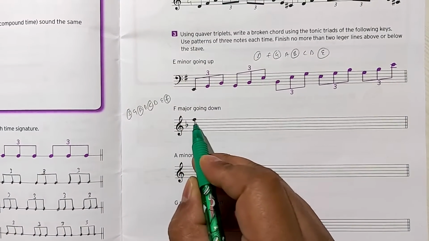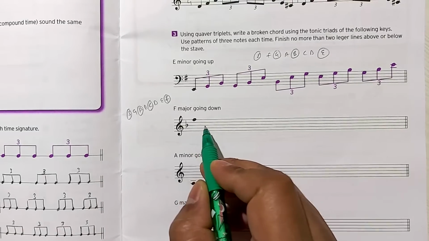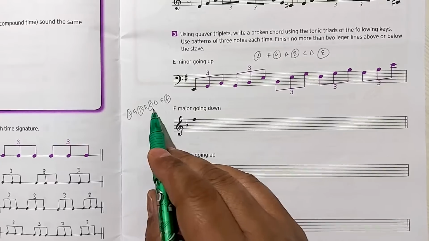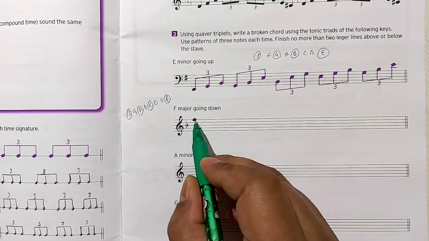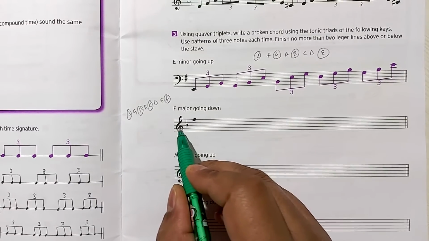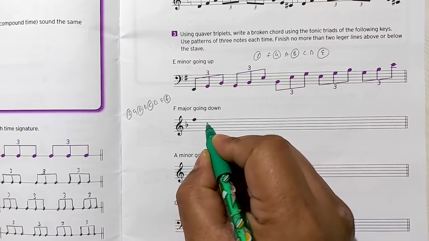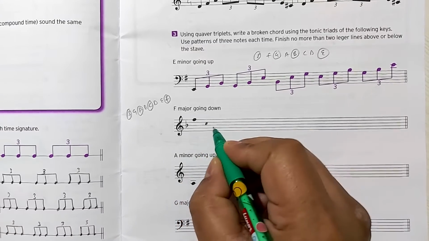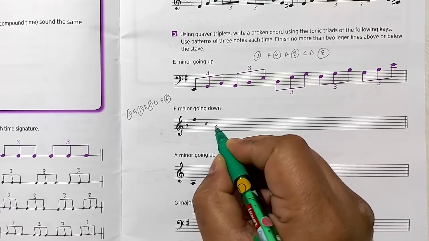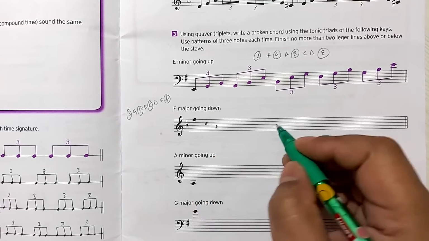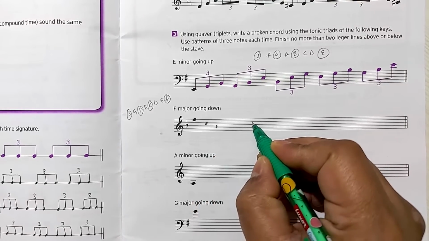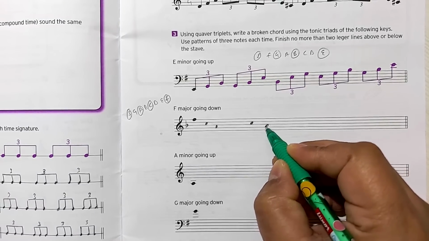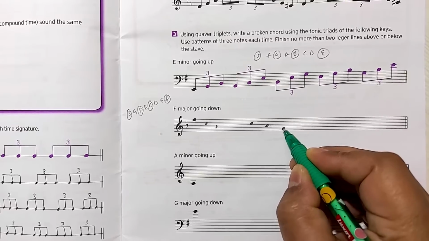So this is the F one. So now we're going down. We need to find this one. So F, A, C. So when we're coming down, this is our F. This is our C because it's a treble clef. So you can make one note here. Let's make one note here, C note, and then the first space is A note. Okay. Now let's make the next one. Next we make C note, A note, and F note again.